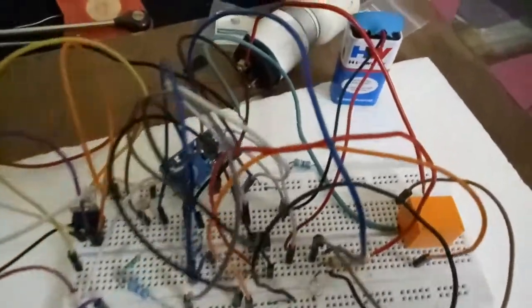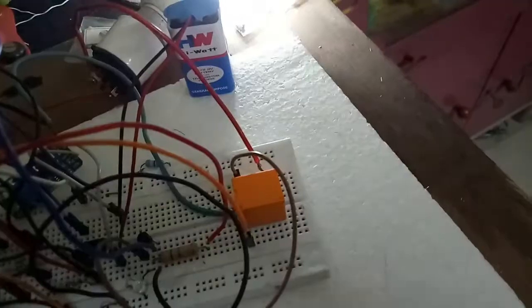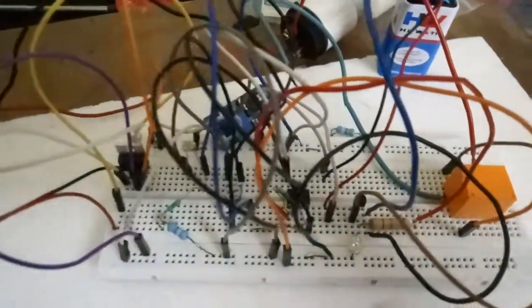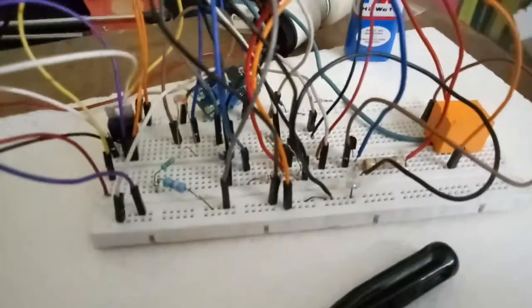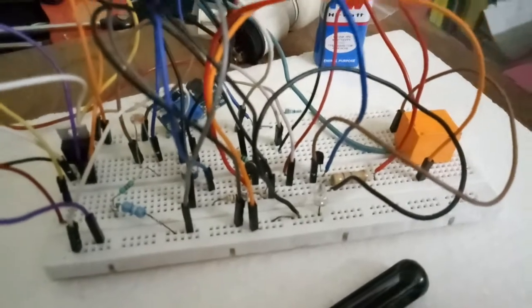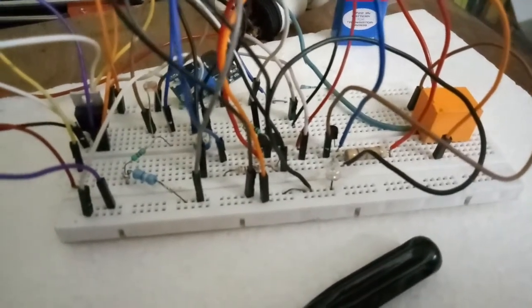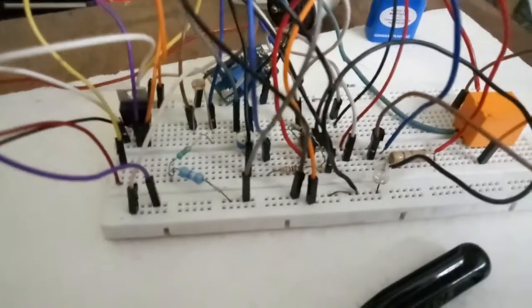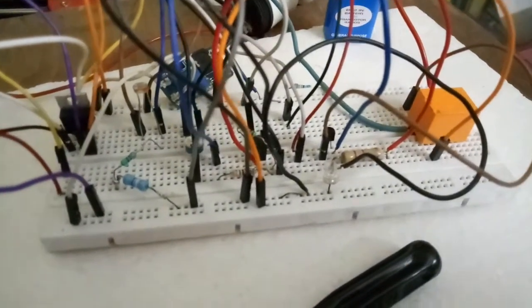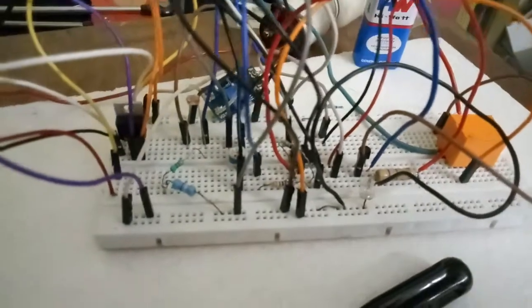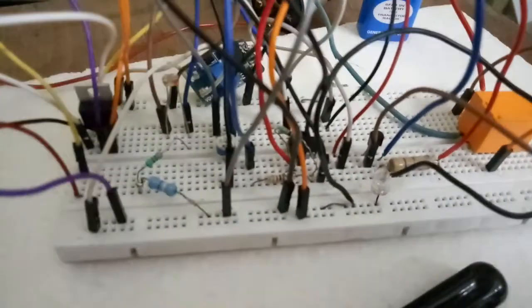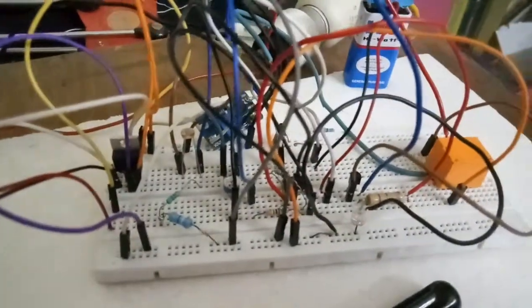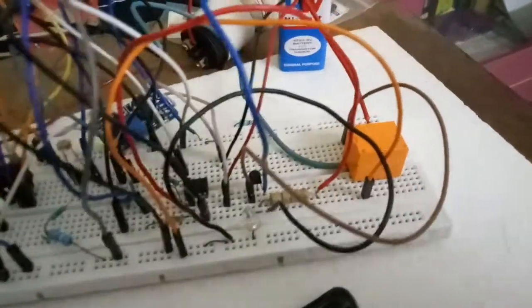To solve this problem, I have made a comparator. Now, what is a comparator? A comparator is an op-amp circuit which compares the voltage. So when the given input voltage is higher than the reference voltage, the output goes high, and when the input voltage is less than the reference voltage, the output goes low.